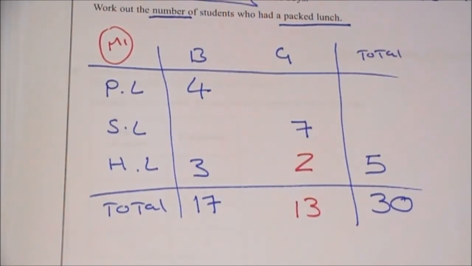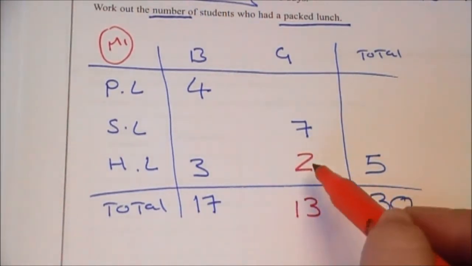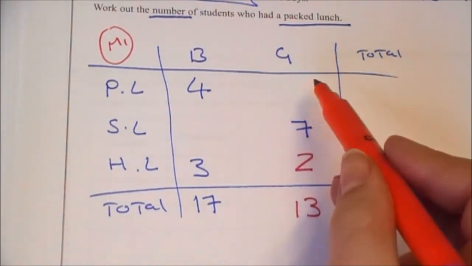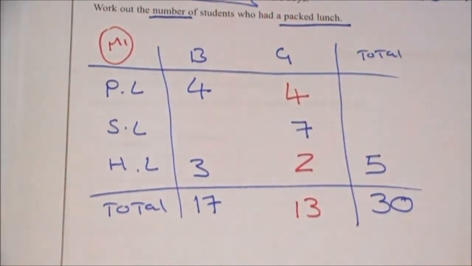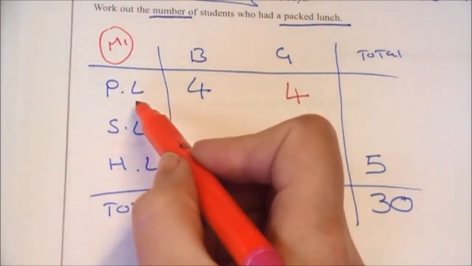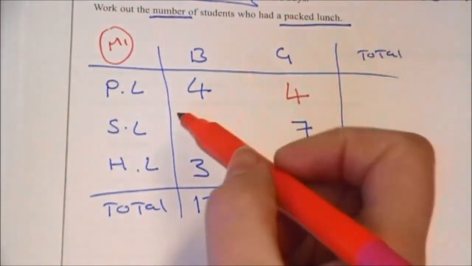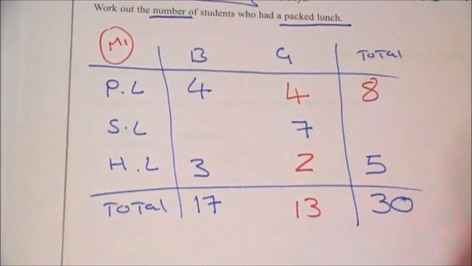Then I could have taken the approach of, if I know there's 13 girls altogether, then there's 2 had home lunch, 7 had school lunch. That means the remainder had a packed lunch. So that's 4 girls having a packed lunch. And from that, keeping in mind that my question was the number of students that had a packed lunch, I found my answer there. It's 8.